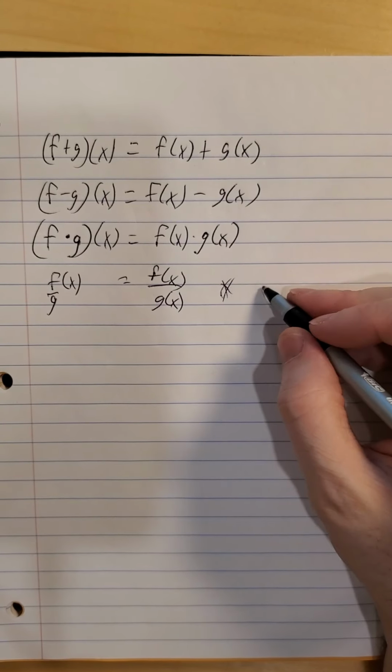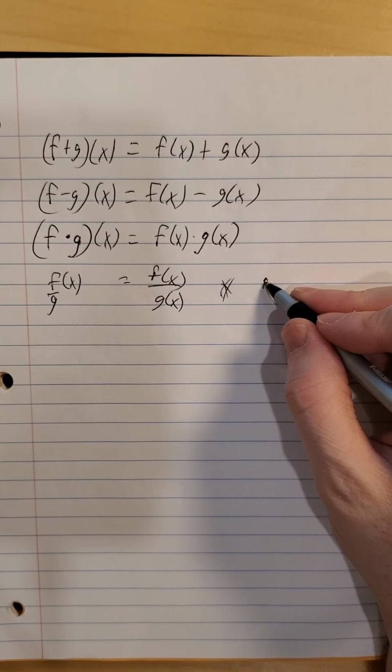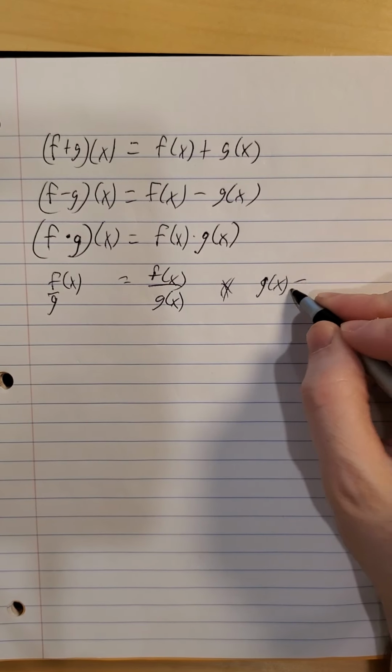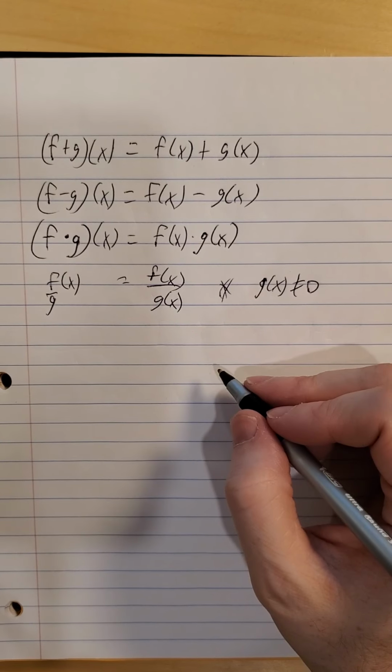We do have one restriction on the domain, so g of x cannot be the zero polynomial.